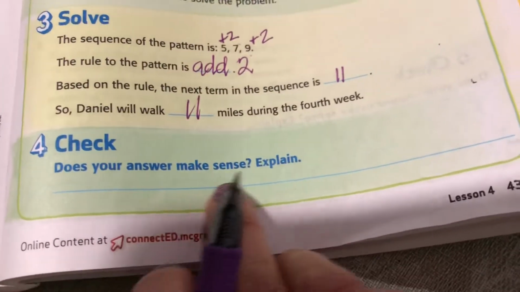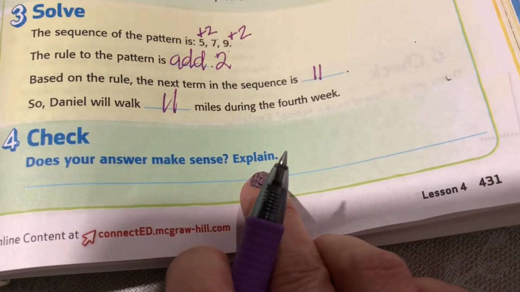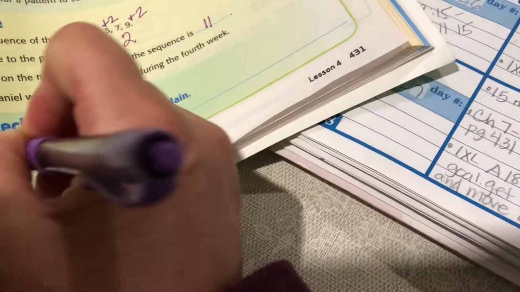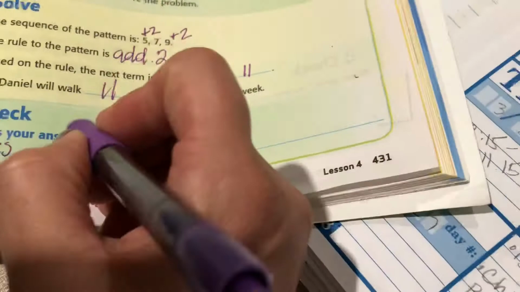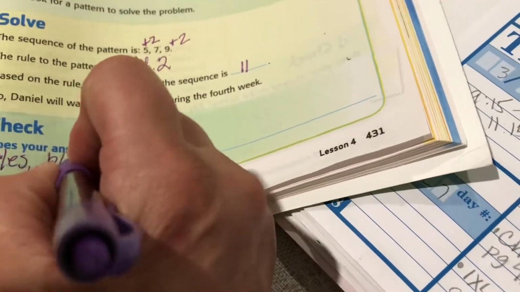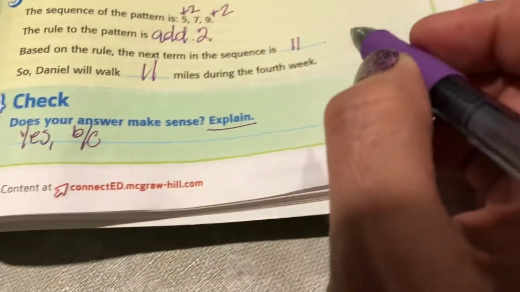So, does your answer make sense? Explain. Well, we're going to say yes, because when you explain, you always put a because, okay?